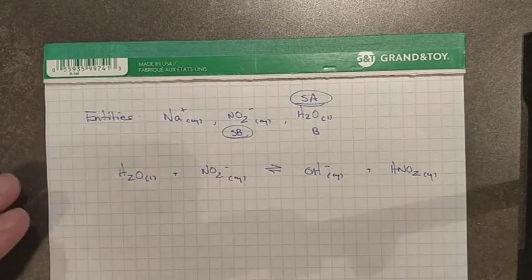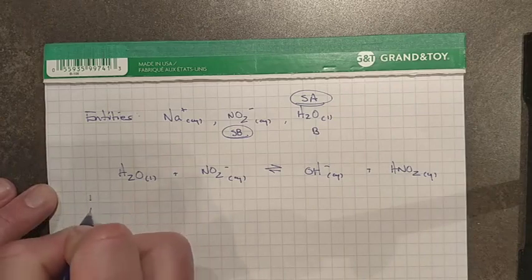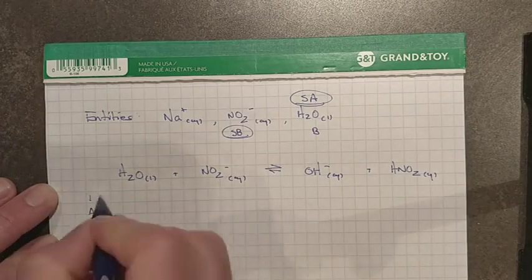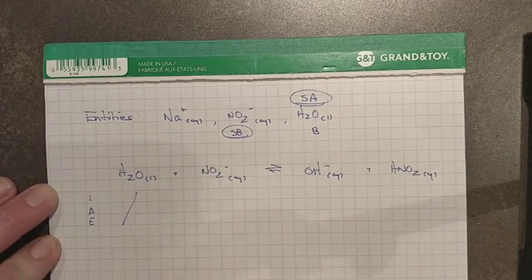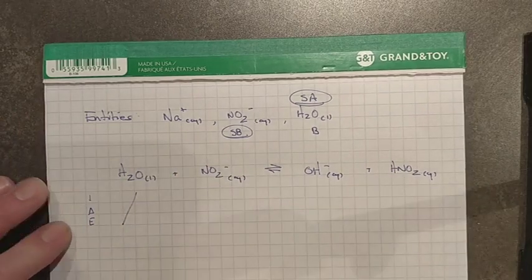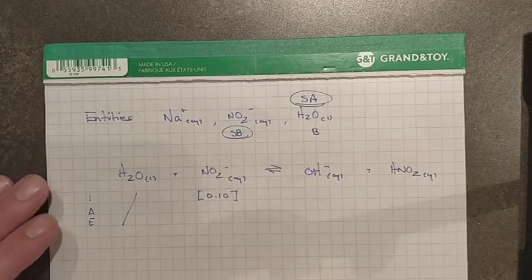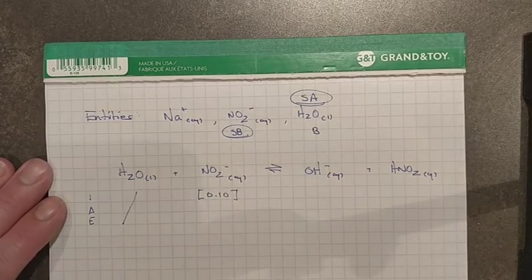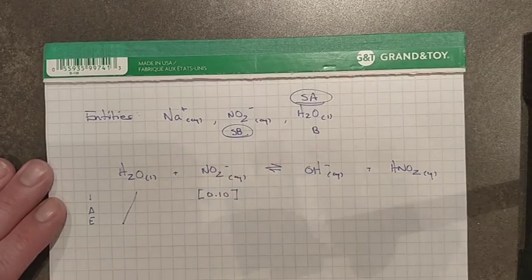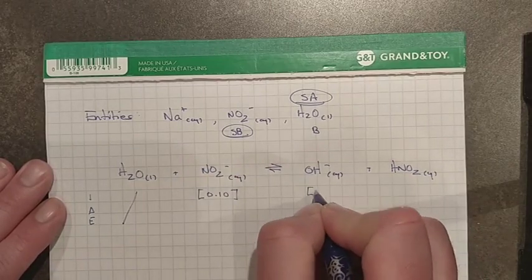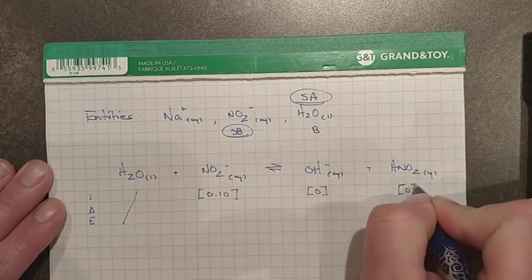Go back to the question. We're told a couple of things, so we can complete our ice table here. Water, of course, doesn't play because it's a liquid. It doesn't have a variable concentration like the others. And we were told that it was a 0.10 sodium nitrite solution. Therefore, the amount of nitrite I get should be that same concentration. I would assume HNO2 and hydroxide to start from 0.